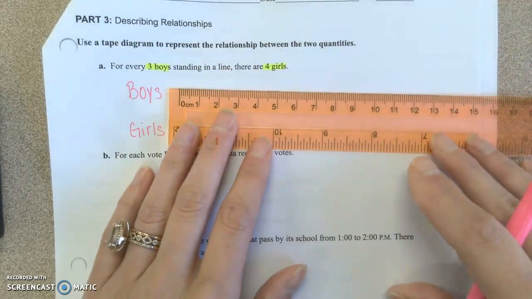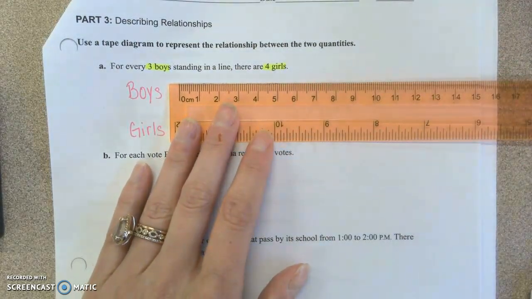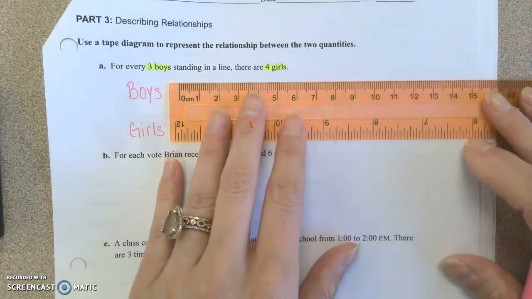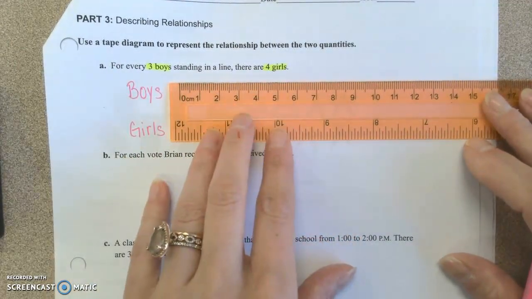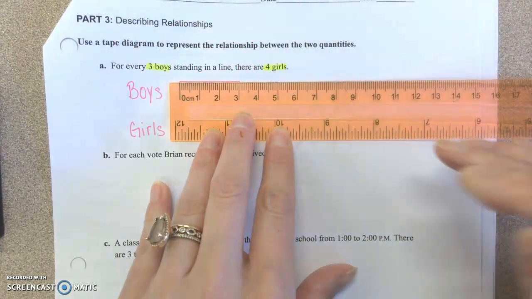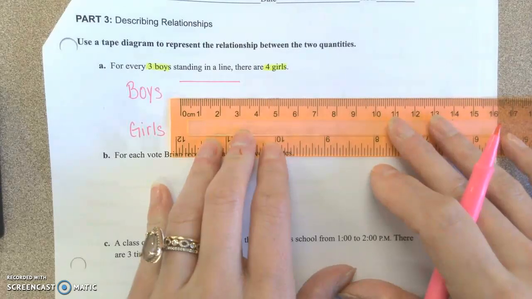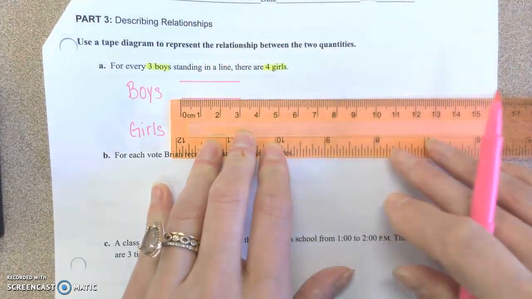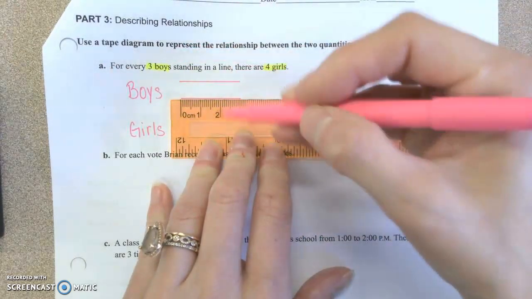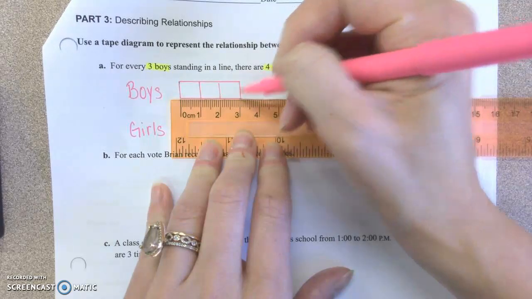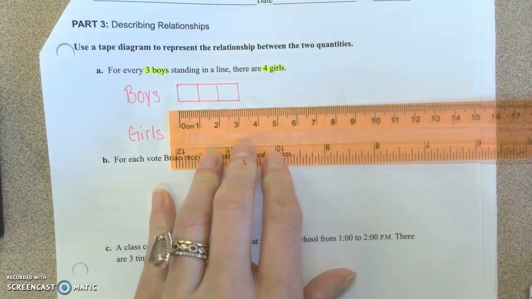So for boys, since I need 3 boxes for boys, I'm going to start at 0, and I'm going to draw a line segment from 0 to 3. I'll bring that down, 0 to 3. Then I am just going to draw a line at every centimeter, so that I have 3 equal sized pieces.